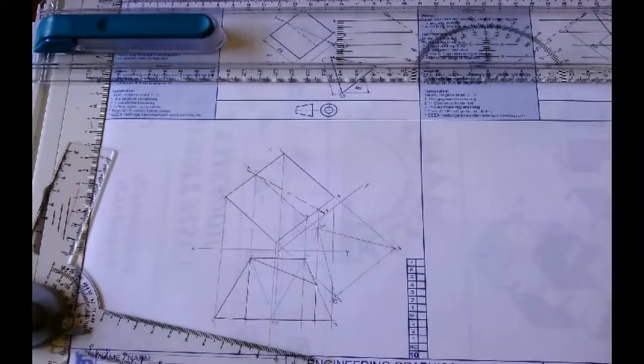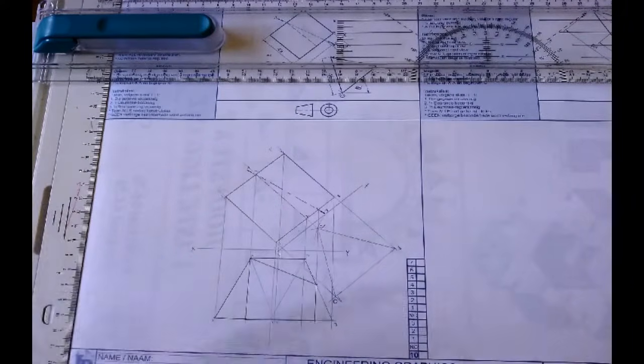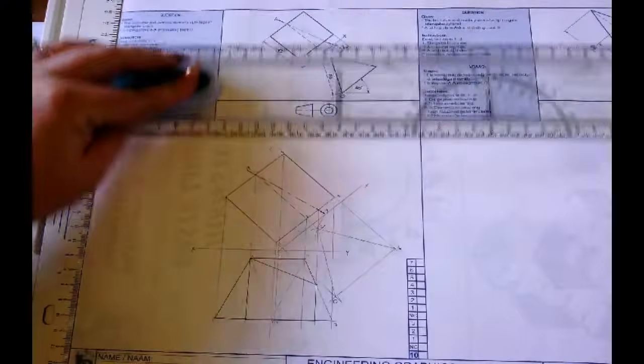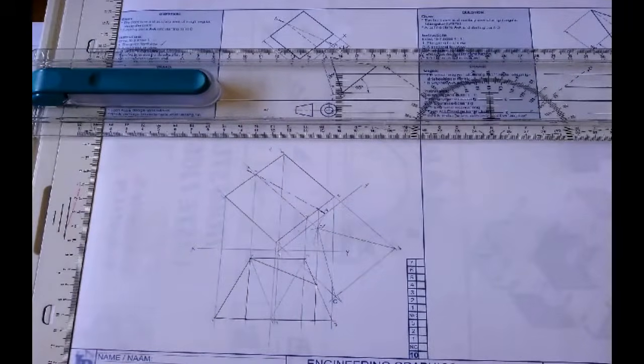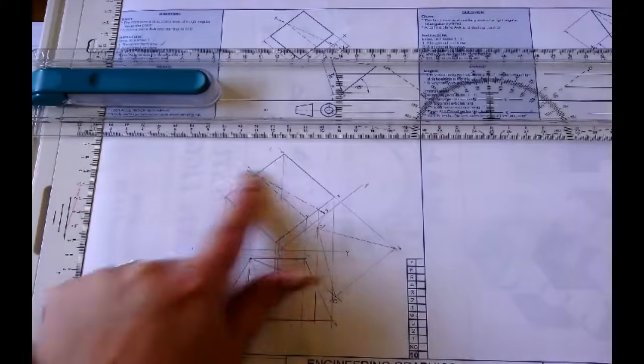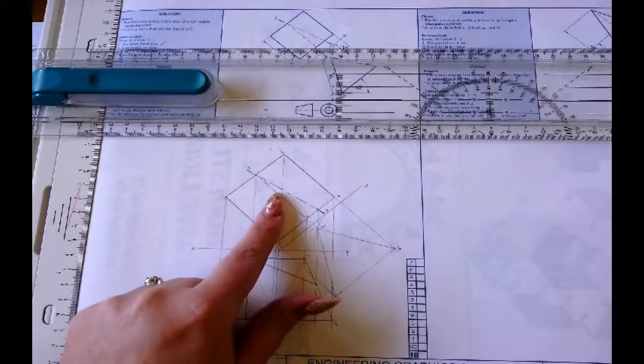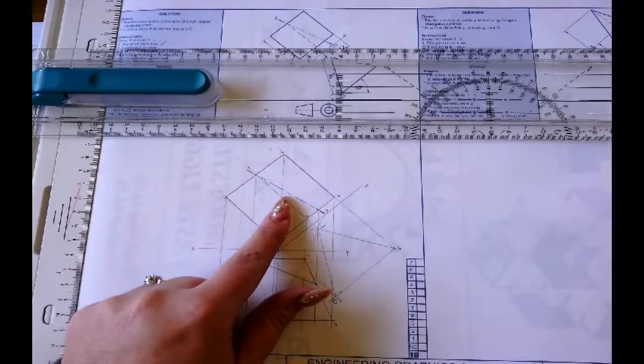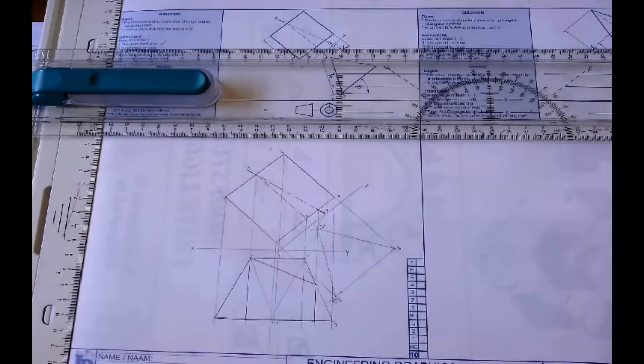Now, to show you how to do your hatching. All hatching is always at a 45-degree angle, except if your drawing is on a 45-degree angle. Let's say this view was the section. You won't hatch on a 45. You'll hatch on a 0-degree or a 90-degree angle, because when I turn my drawing up straight, the hatching will be on a 45. Do you guys understand that?